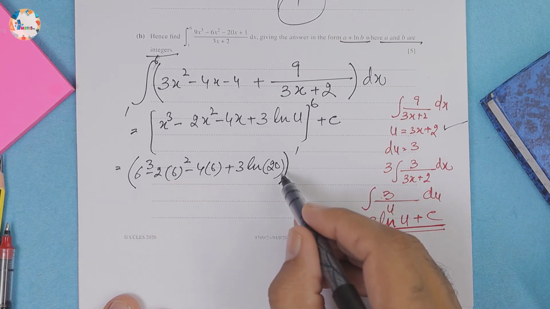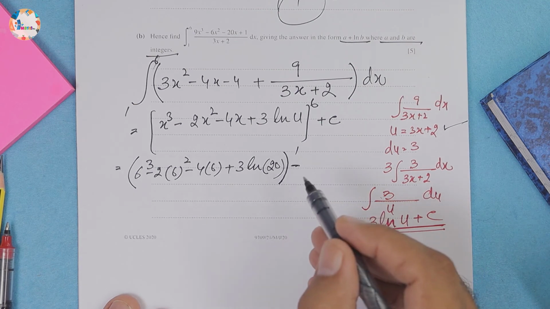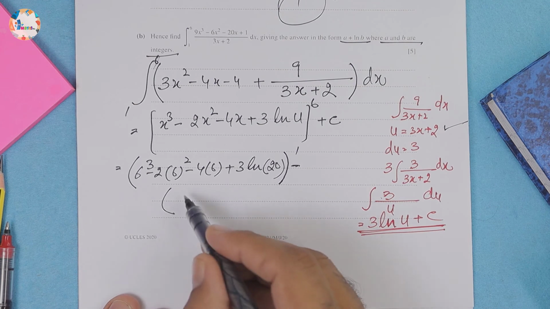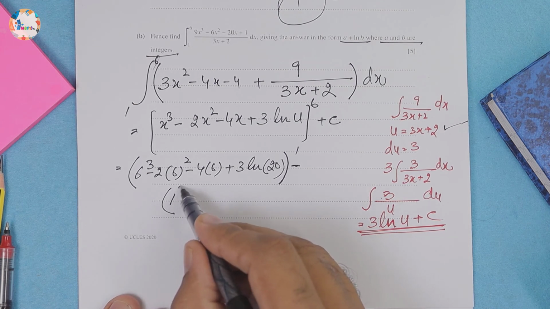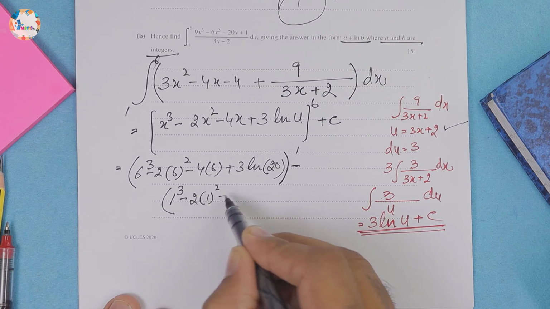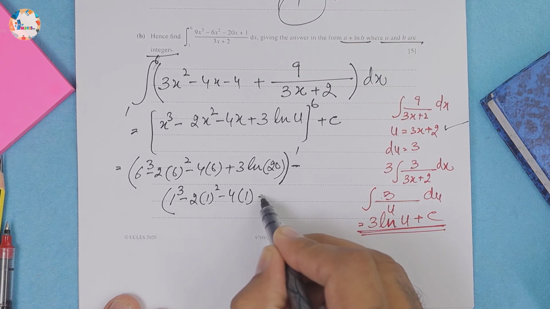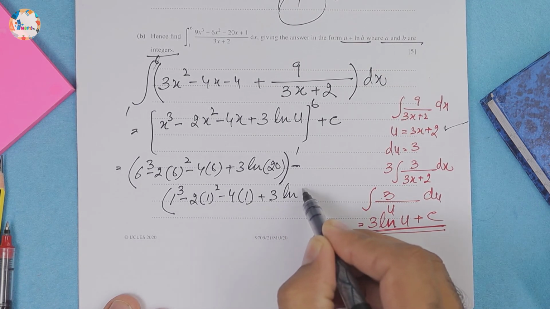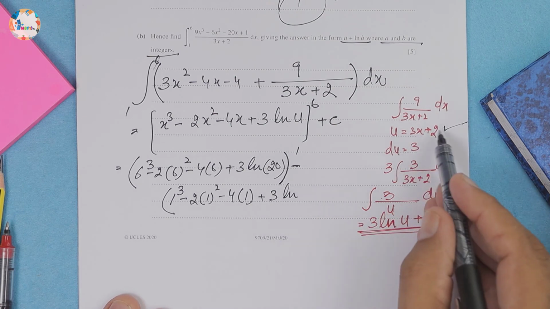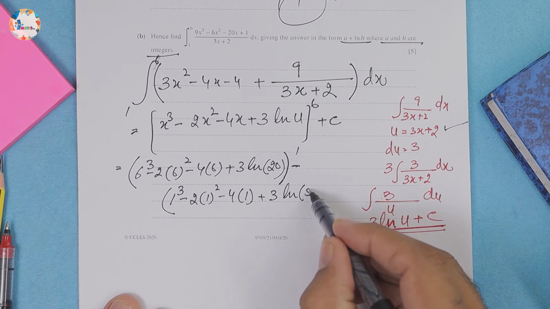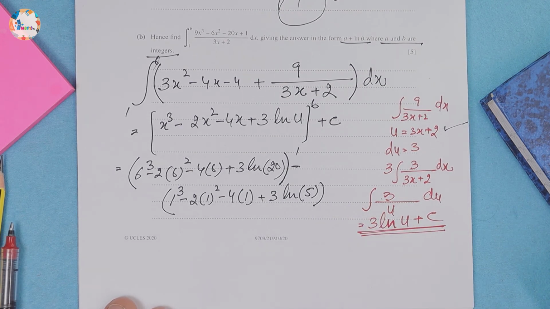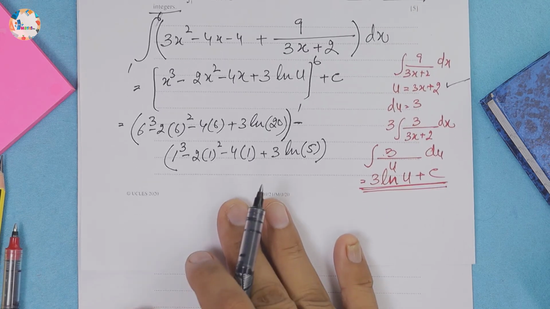And this is basically the first portion which we have replaced, x is equal to 6. Now we can replace x is equal to 1, the lower limit, over here. So it will be 1 cubed minus 2 into 1 squared minus 4 into 1 plus 3 into log of, we will replace here 1, so it will be 3 plus 2, 5. So this will be log of 5, and this will be closed.